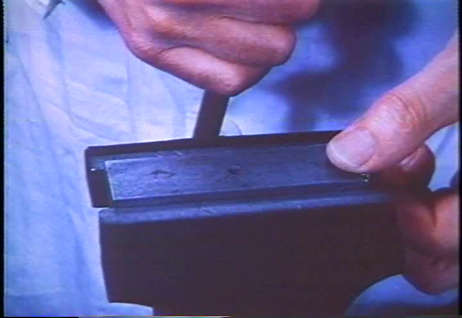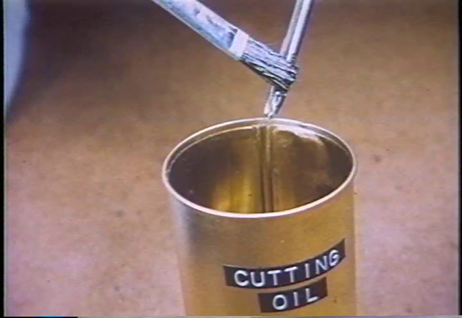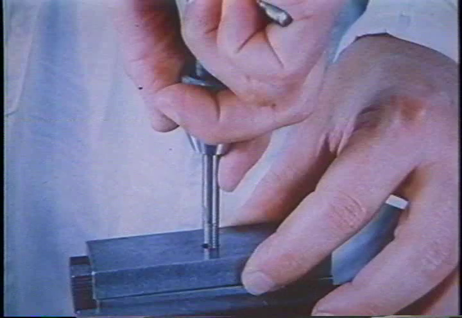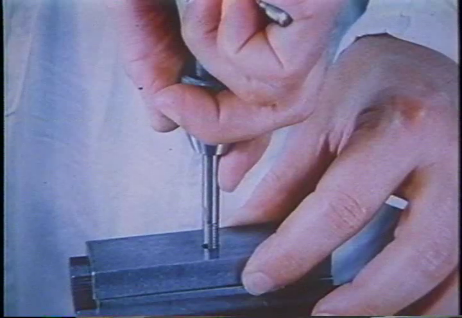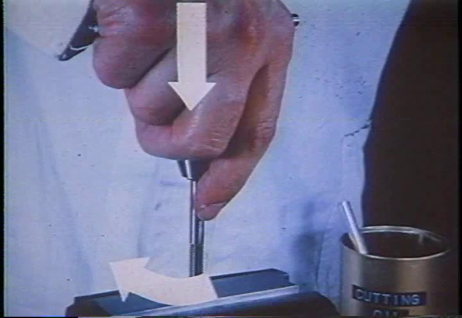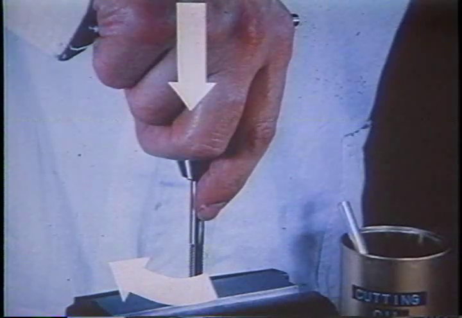Let's get on with the actual tapping by placing a drilled workpiece in a bench vise. Lubrication ensures longer tap life and allows smoother and more accurate threading. To start tapping, cup the tap wrench in the palm of your hand and insert the tap into the hole as straight as possible. Start the tapping by applying steady downward pressure and make about 2 clockwise turns for right-hand threads.